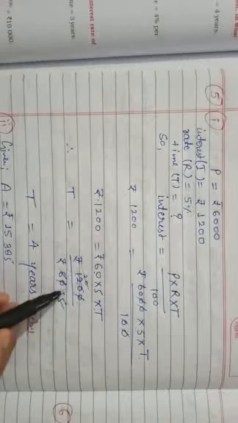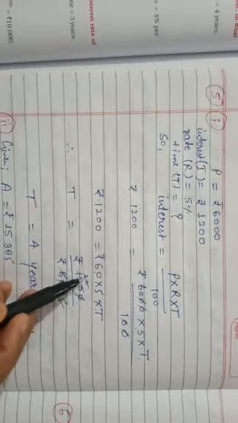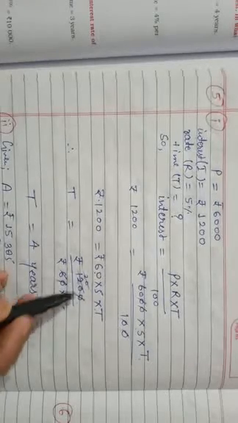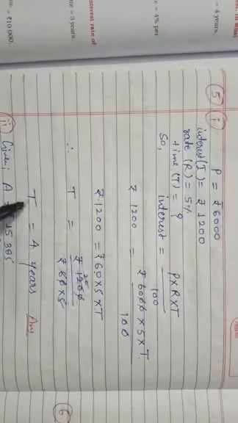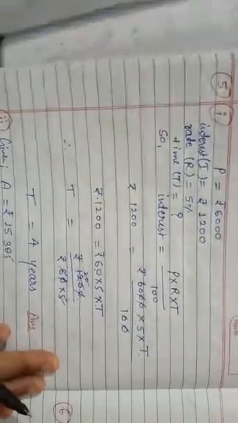Zeros cancel, and 6 times 10 is 60, 5 times 4 is 20. So here T equals 4 years. This is the required answer. See the next question.